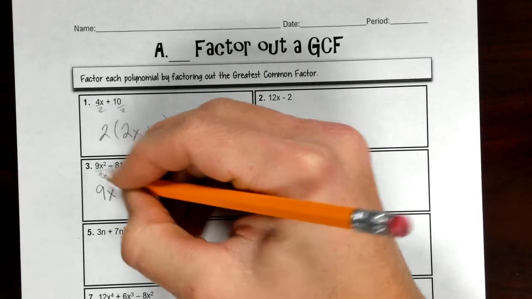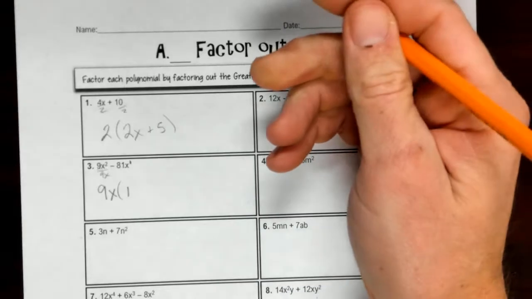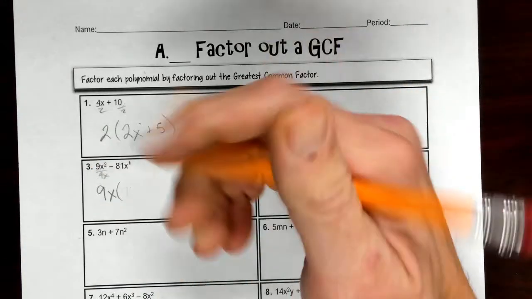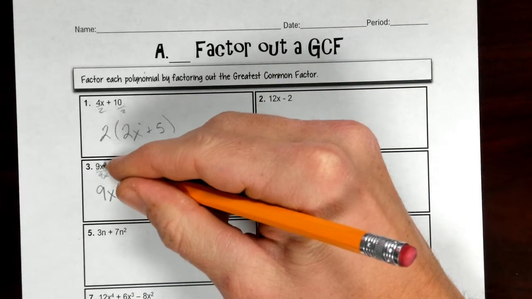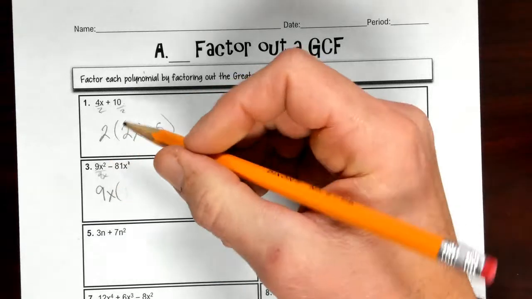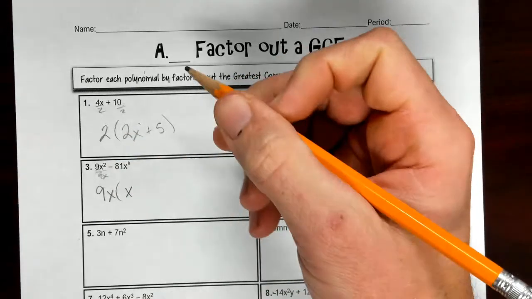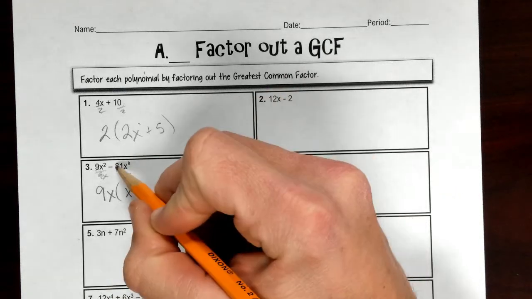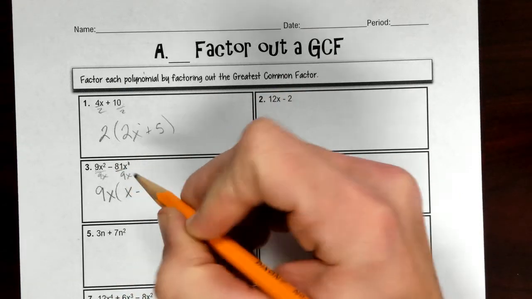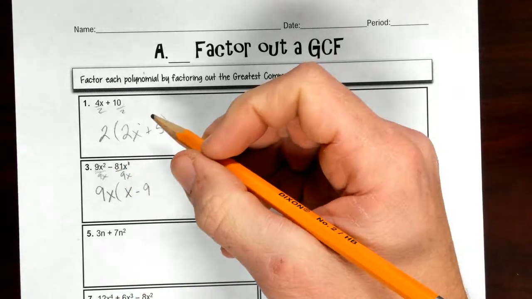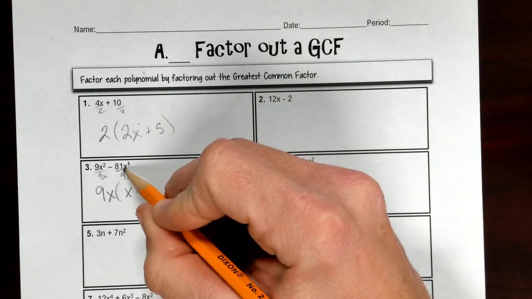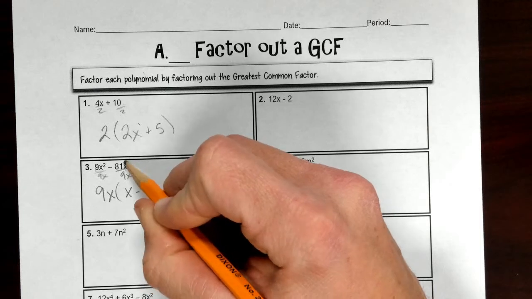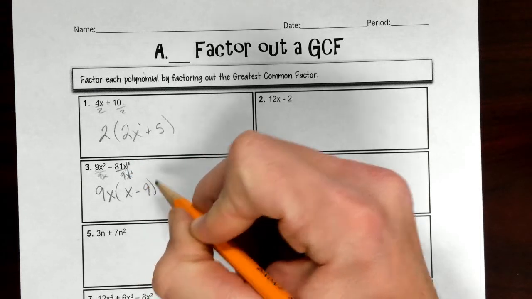9 divided by 9 is 1. Do I have to write that? Absolutely not, but you could if you wanted to. X squared divided by x is x to the first power. Again, subtract your exponents. So you got x right there. Again, we're dividing by 9x. So 81 divided by 9 is a negative 9. X to the first divided by x to the first. Subtract your exponents. 1 minus 1 is 0. So there are no more x's. Those cancel out. There's your answer.